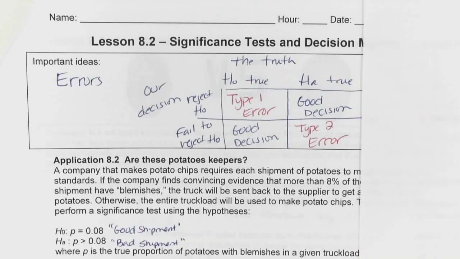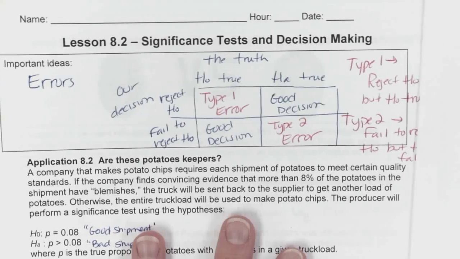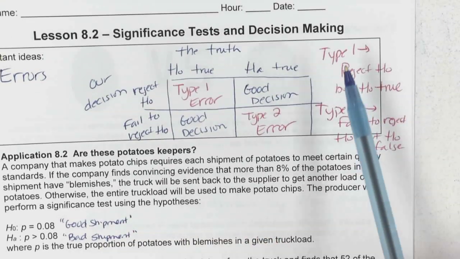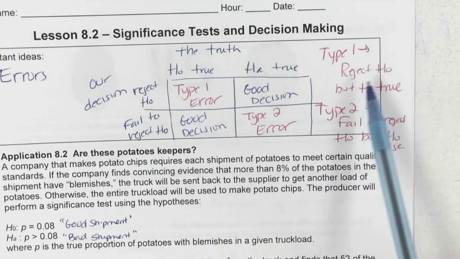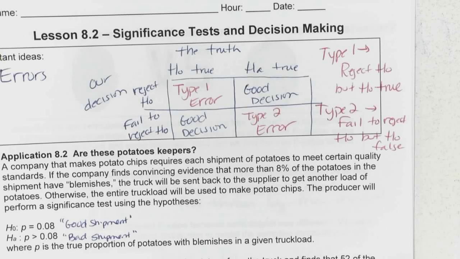That's called a type 2 error. So a quick summary from this table would be: a type 1 error is when you reject the null but the null was true. A type 2 error is when you fail to reject the null but the null was false. Okay, so let's look at an example with that.